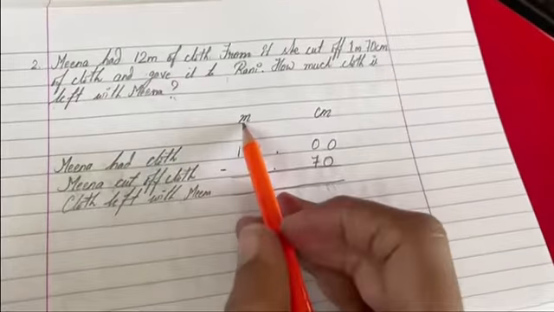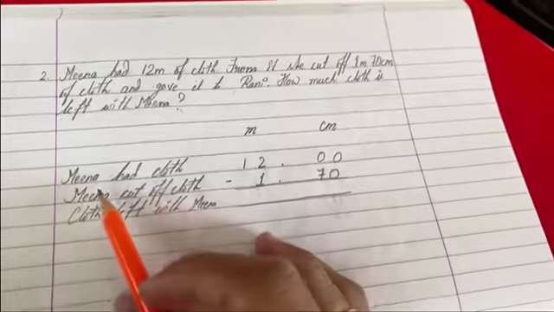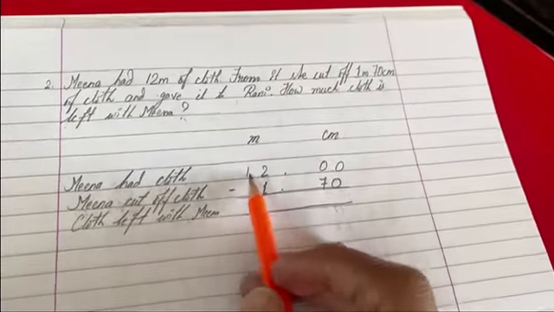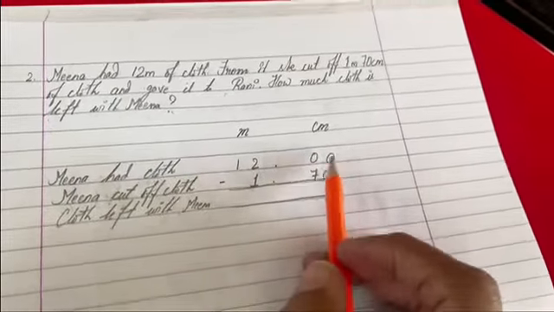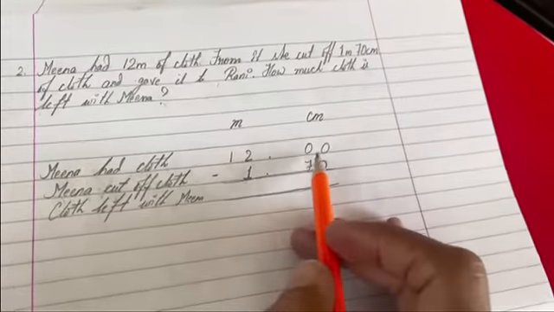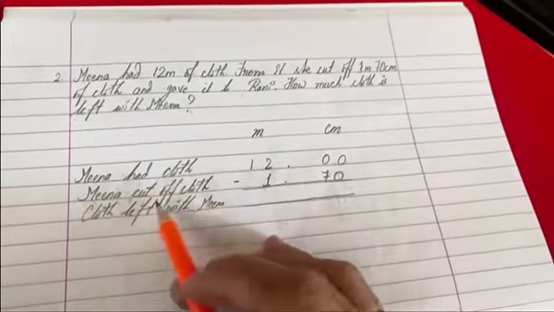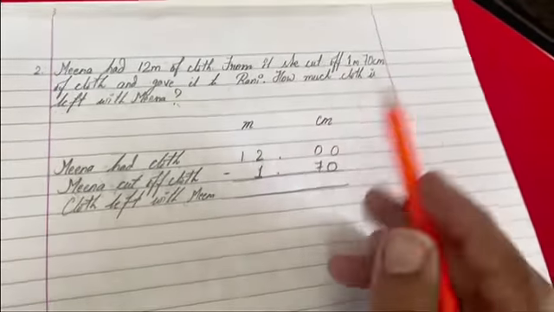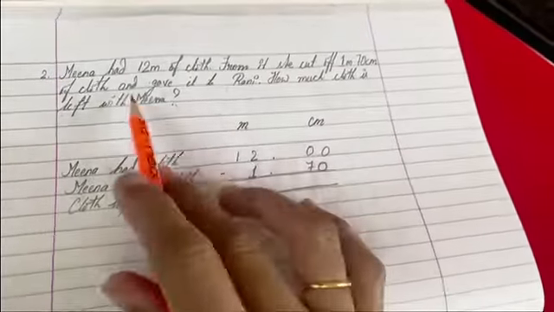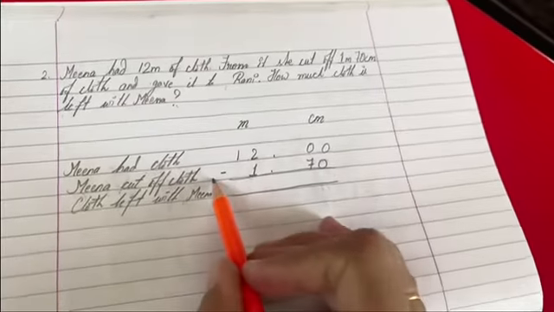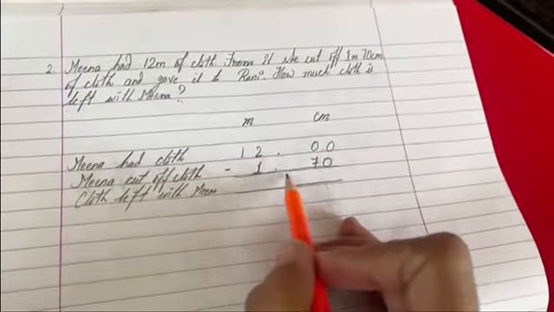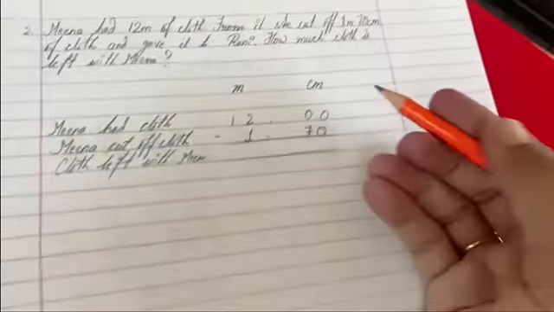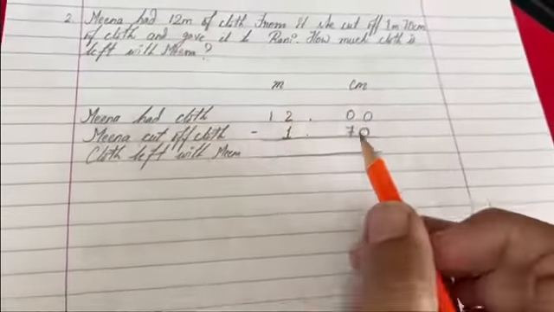So again we'll first write meter and centimeter. Now Meena is having how much cloth? 12 meters and 00 centimeters. We need to mention 00 over here. Now Meena cut off the cloth. How much cloth did she cut? 1 meter and 70 centimeter, and that much she gave to Rani. So we'll write the minus sign and 1 meter and 70 centimeter over here. Since it's written left over here, we need to subtract.